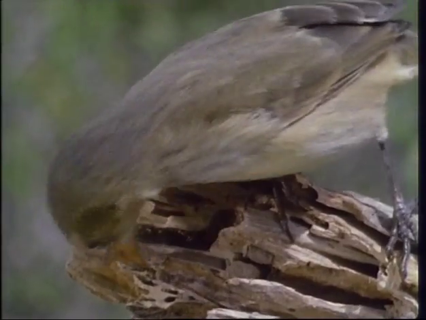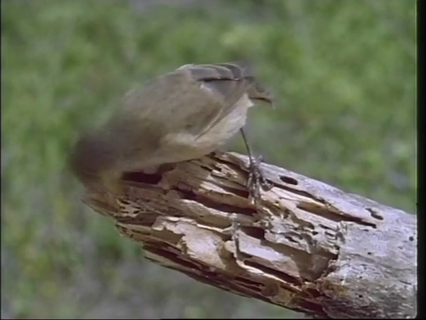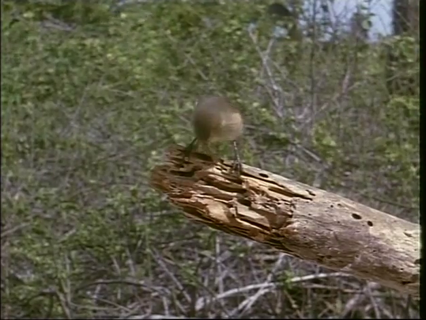Natural selection is an important force in evolution. It's through natural selection that adaptive changes occur in a population. And this is what Darwin was concerned with.